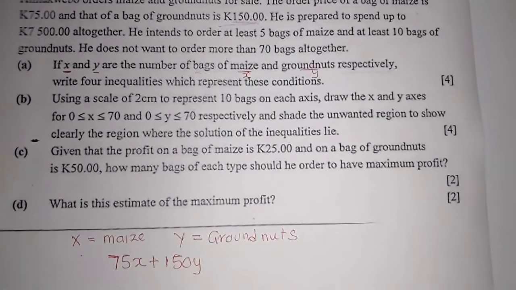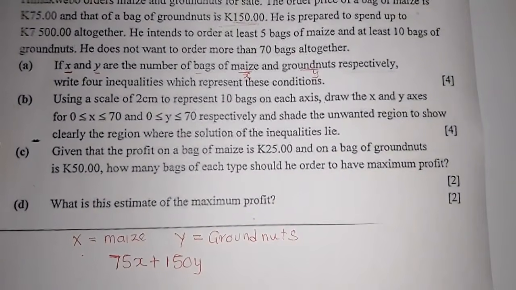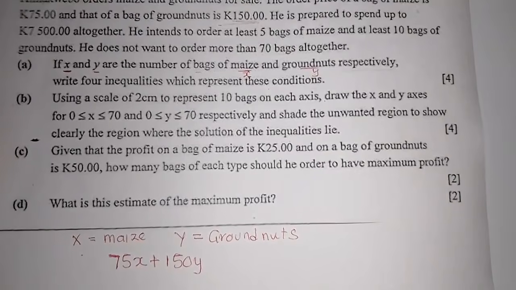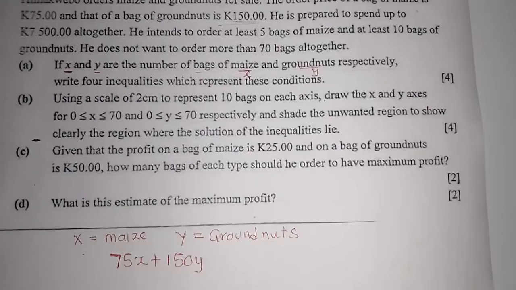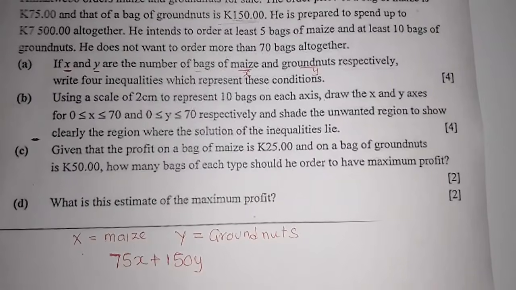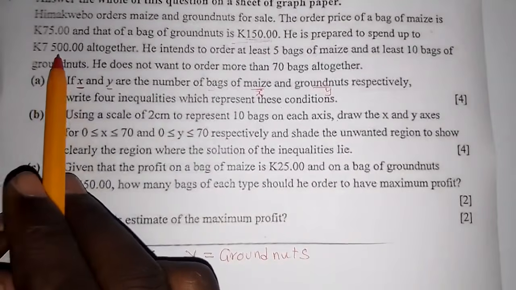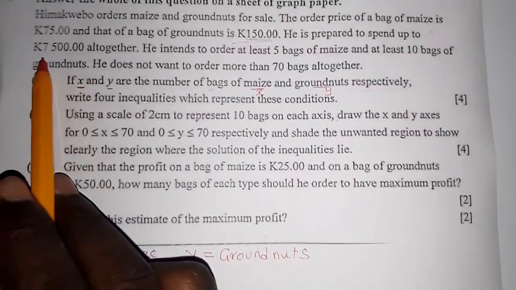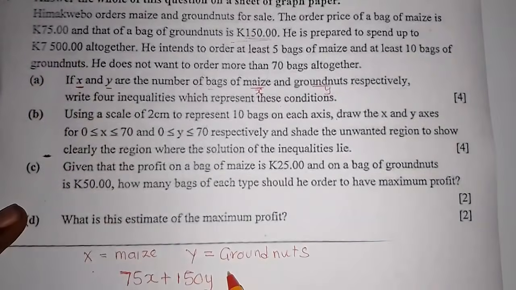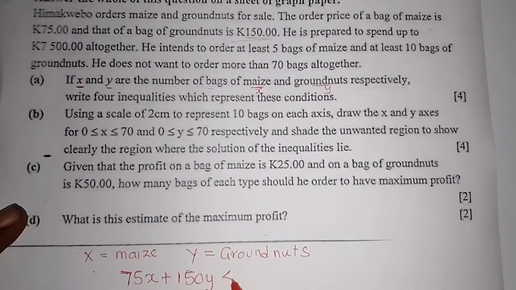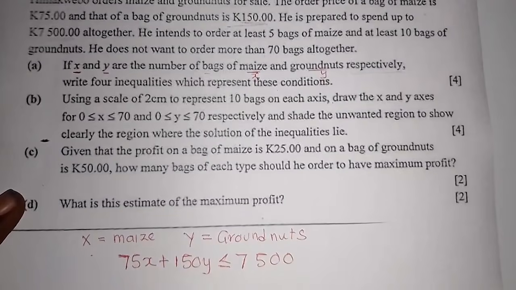He is prepared to spend up to. Do you know what the word up to means? Up to means you need to reach that maximum number or less. So he's prepared to spend up to 7,500, which means that the amount should not exceed this. So it should be less than or equal to 7,500, like this. This is the inequality.